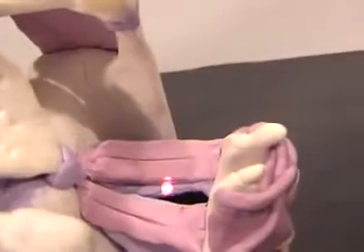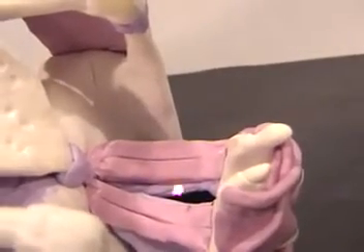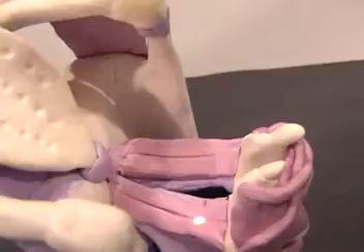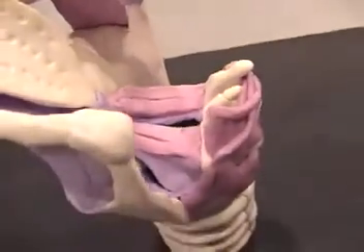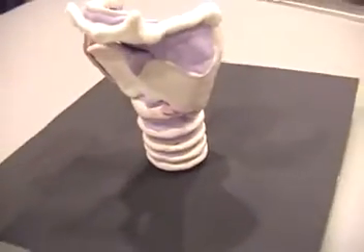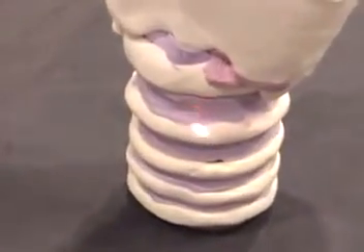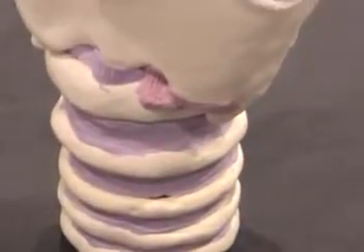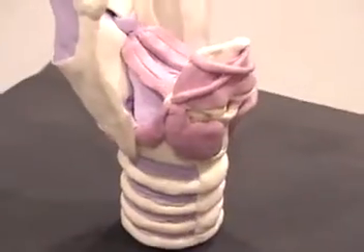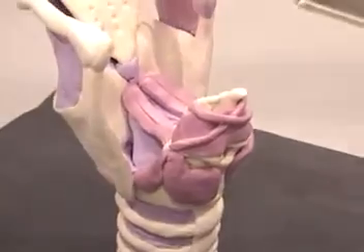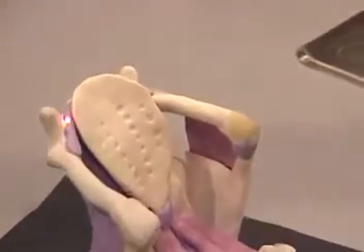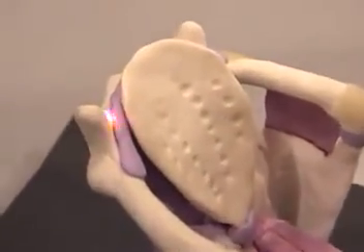The space here between the vocal folds, this whole area, is the glottis. This membrane here connecting the most superior tracheal cartilage with the inferior border of the cricoid cartilage is the cricotracheal membrane. Here is another ligament that I want you to see, and this is the hyoepiglottic ligament, which basically connects the epiglottis with the hyoid bone.